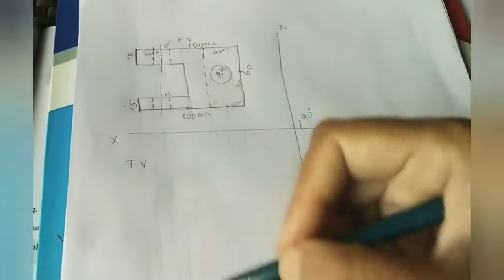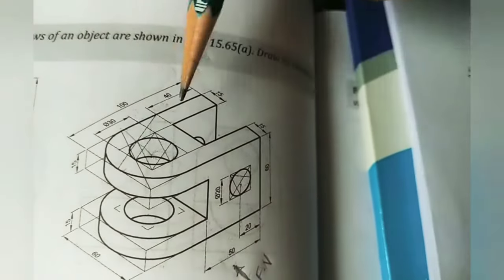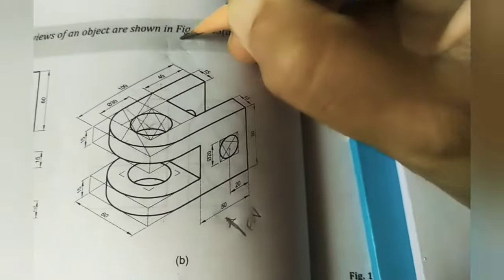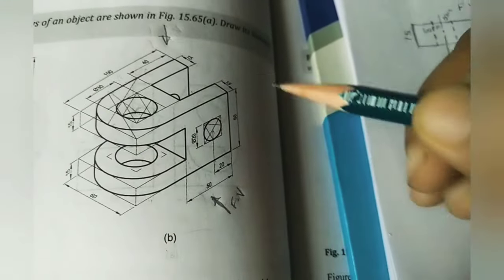So these are the projectile lines from all the main lines of the front view. Here we will do the top view. For doing the top view, we have to take the arrow. We have to see the entire object from this direction. If you see from the top, we can see this entire box, from the top view.